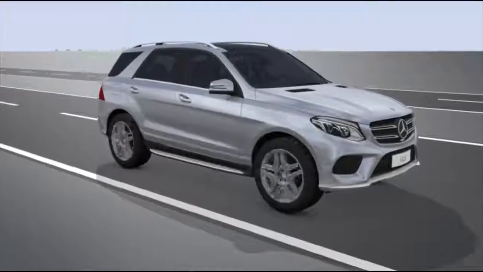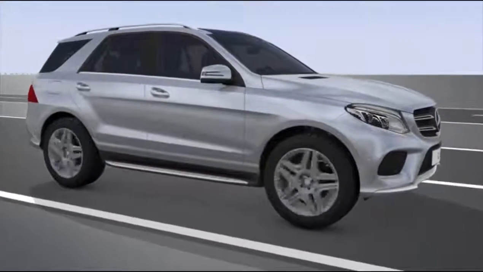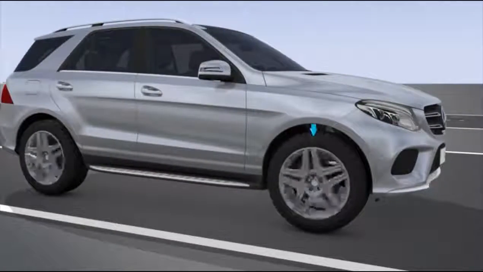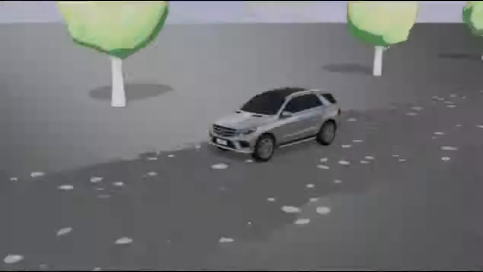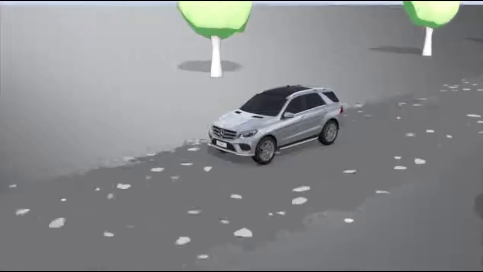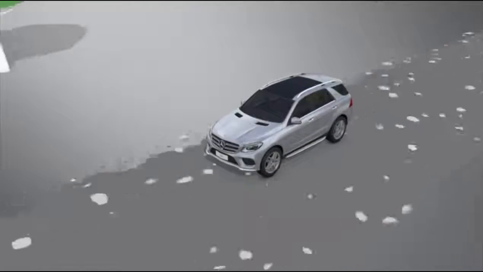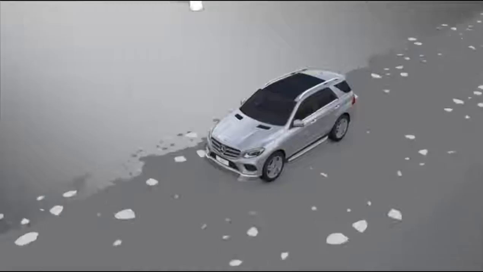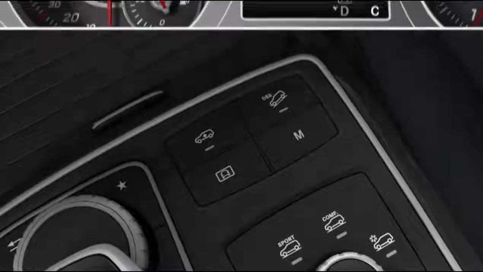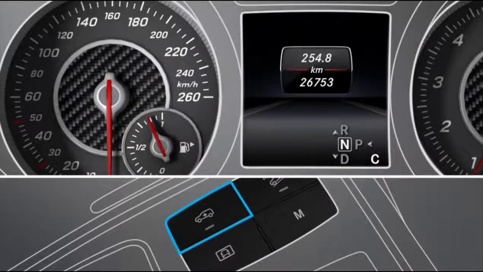At high speeds, the vehicle is lowered automatically to ensure optimum driving safety and fuel consumption. At speeds below 65 km/h, you can switch manually between the normal and raised vehicle levels. Start the engine and press the level button. The vehicle is raised by 60 mm.